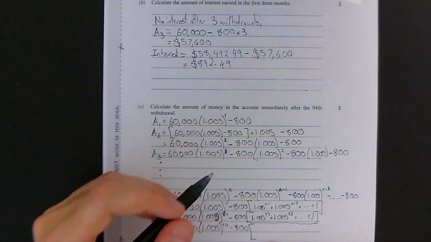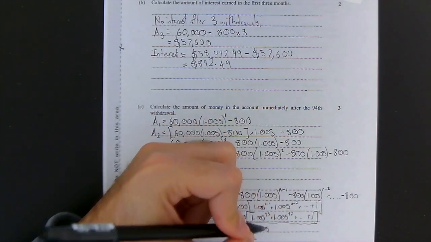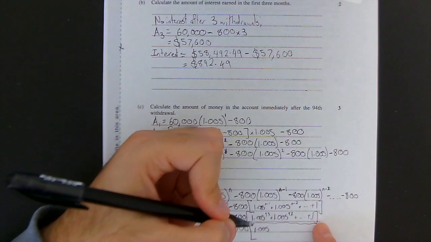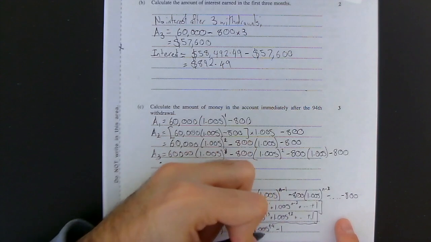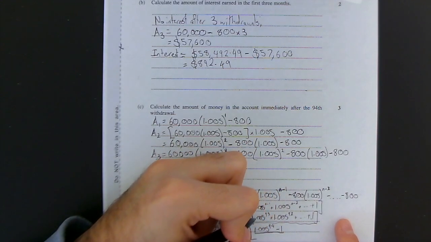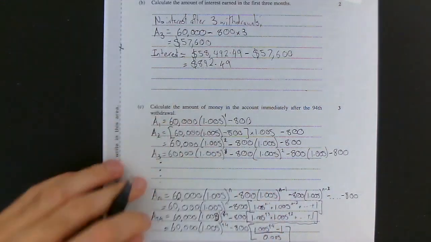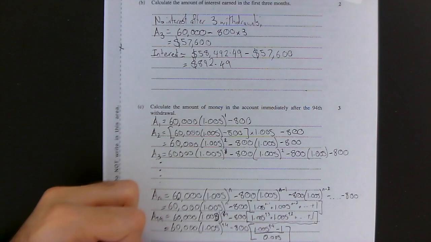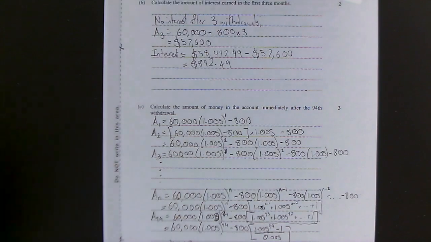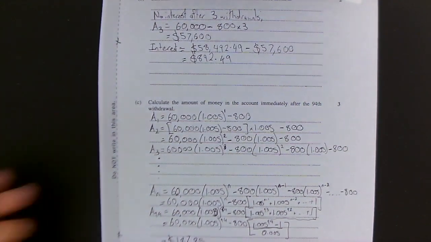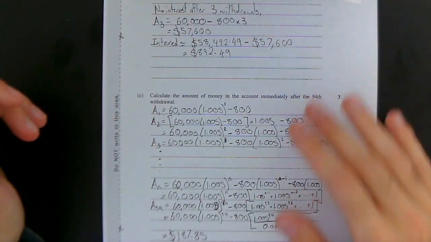And so if you think about the sum of the GP, it's r, which is 1.005, to the power of n, which is the number of terms that we have, which is going to be 94 terms, minus 1, on r minus 1, which is 1.005 minus 1. So that gets you 0.005. Now, if you just plug all this into your calculator, you end up with $187.85. Okay? I hope that makes sense there. And that's pretty much this question here.